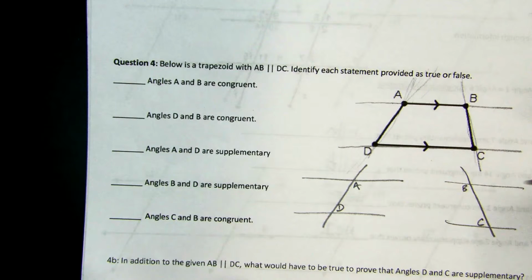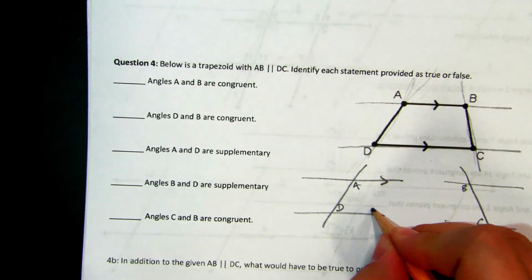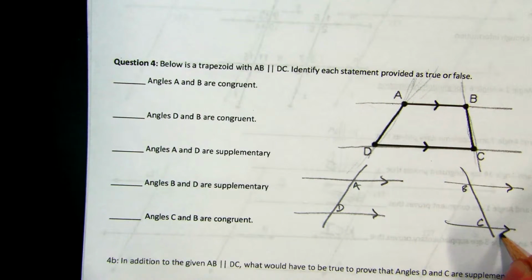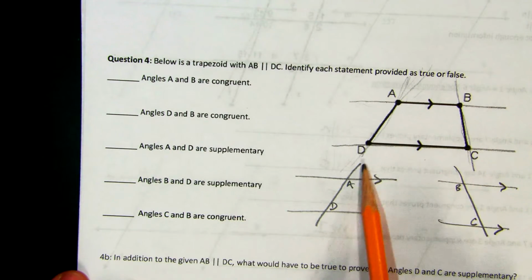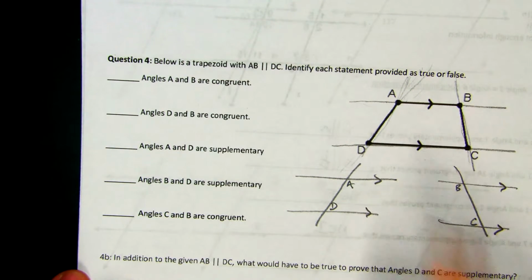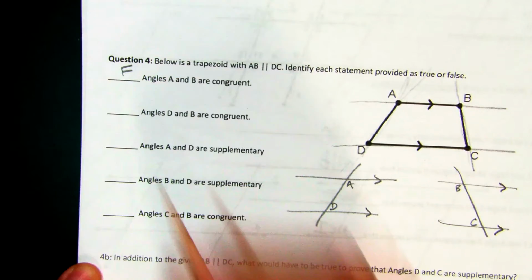Well, what do I know now? I know these are parallel. Think of it this way. A and B are congruent. Do I know A and B are congruent? No, because they're not even in the same picture. I don't know anything about this line AD and this line BC. So that's going to be false.